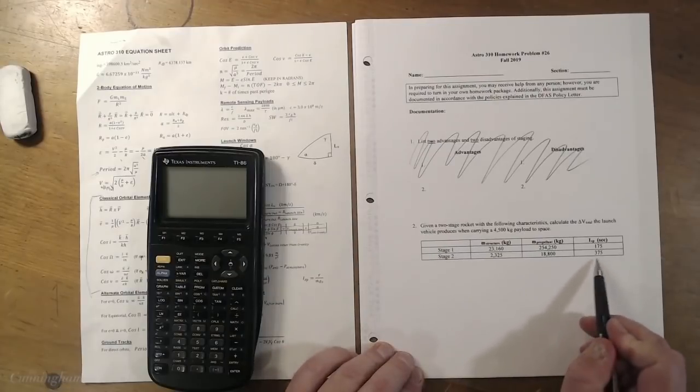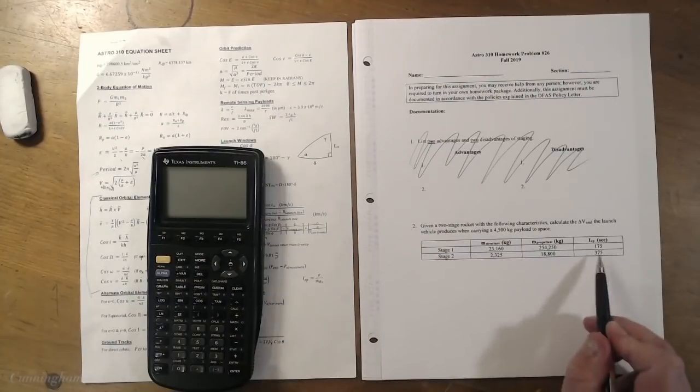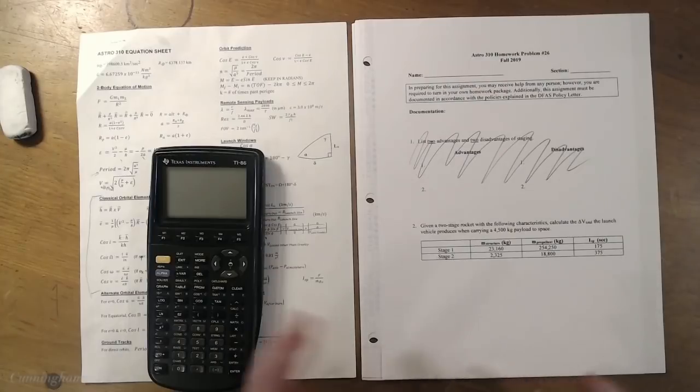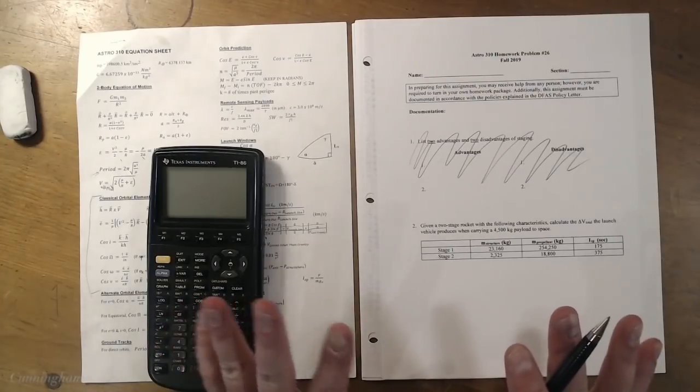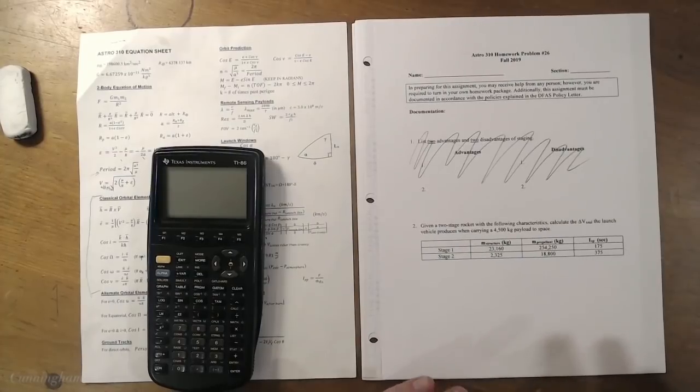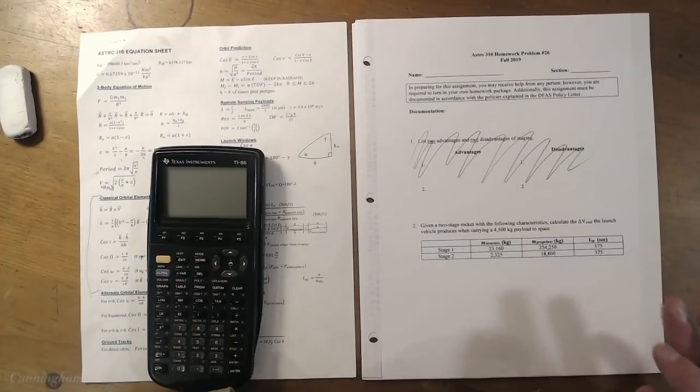You have a more efficient, higher ISP, 375 versus 175, and a much smaller booster to finish up what the original booster could not do. So often what you'll have, this is real life versus Astro 310. In real life, you may have up to 3 stages. You may have a first stage, a second stage, a liquid apogee engine.